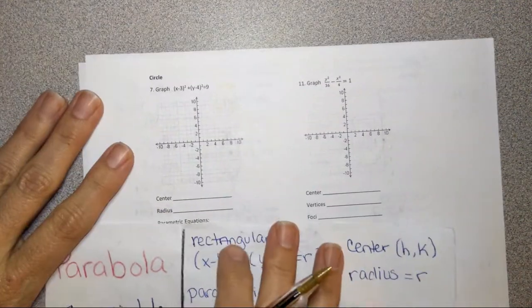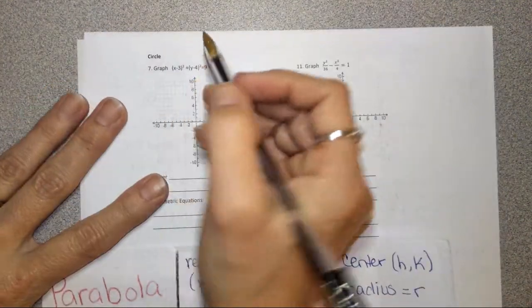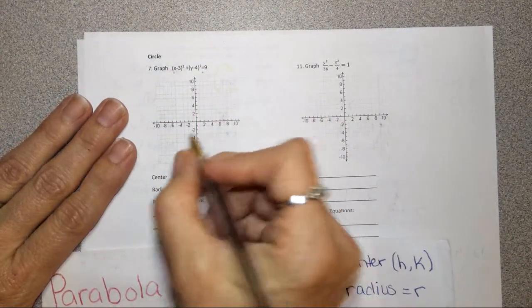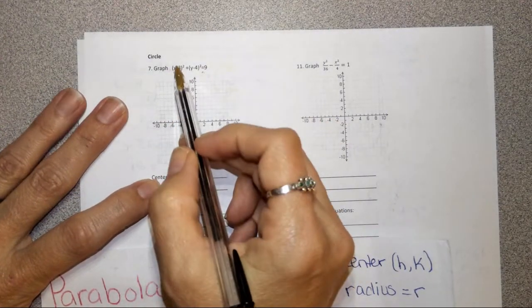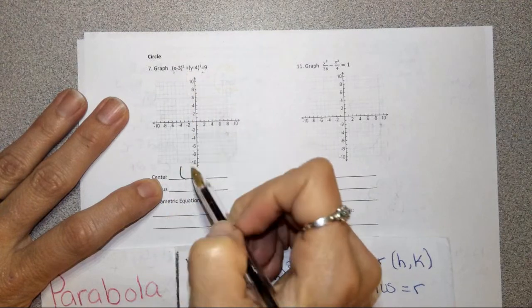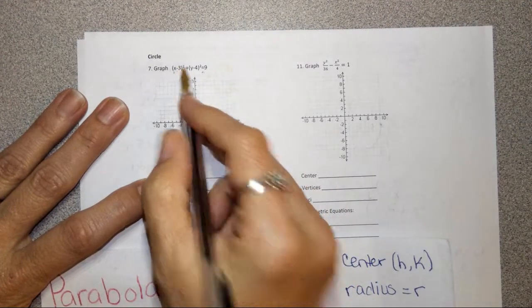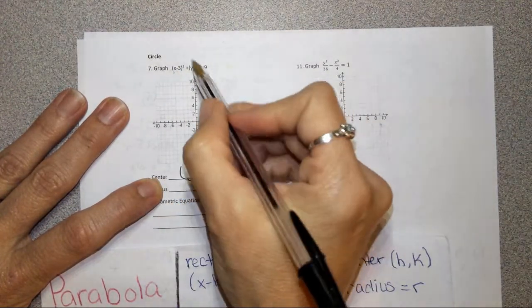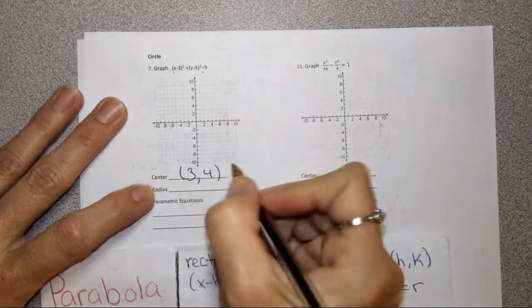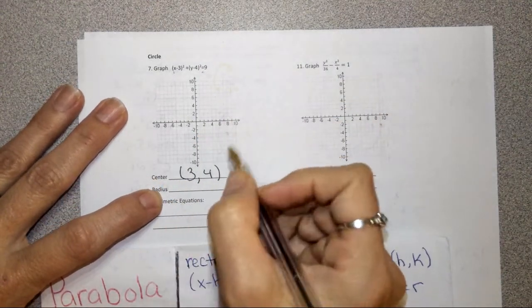Okay, so for the circle, I'll notice that I have parentheses, so I'm not at 0, 0. And when we write the center from the rectangular, I always have to pull out the opposites. So it says -3 in there, so it's a +3. It says -4, so it's a +4. So my center is at 3, 4.